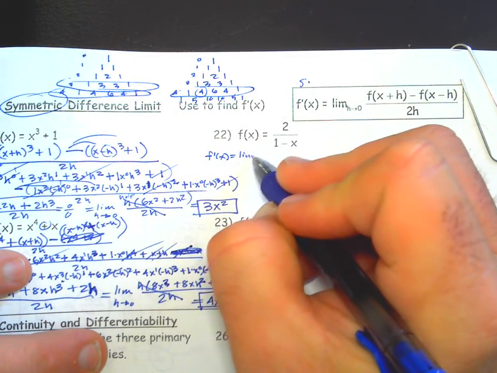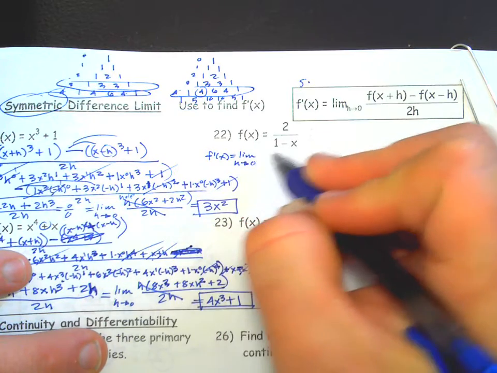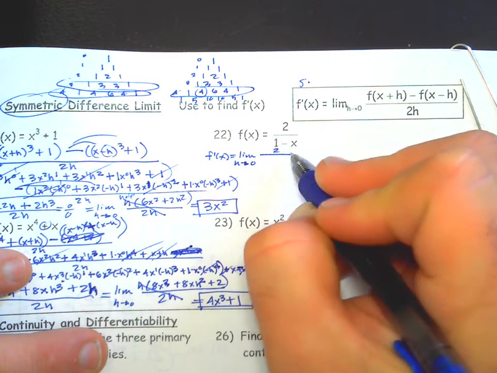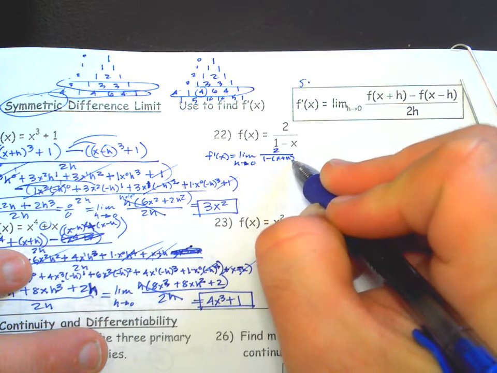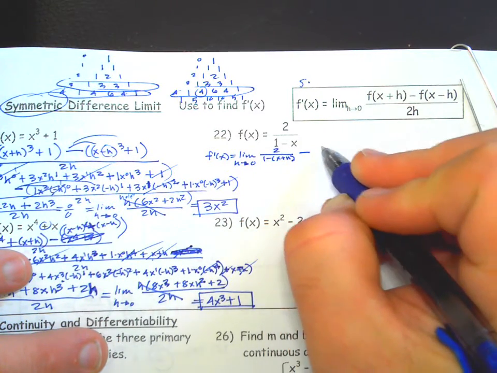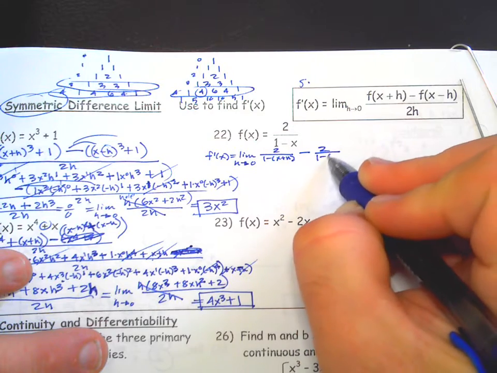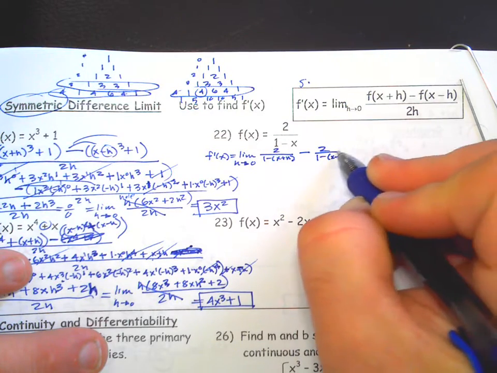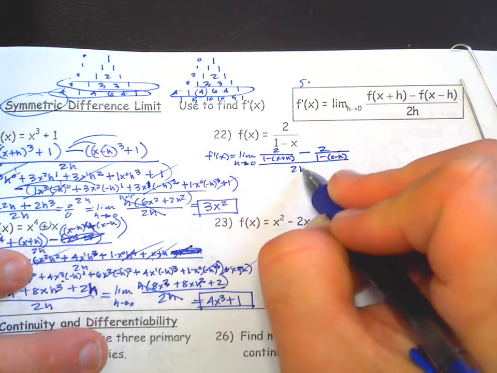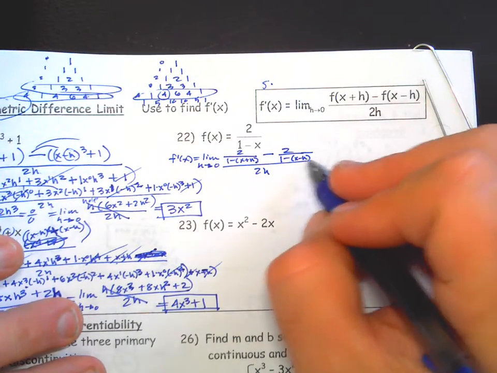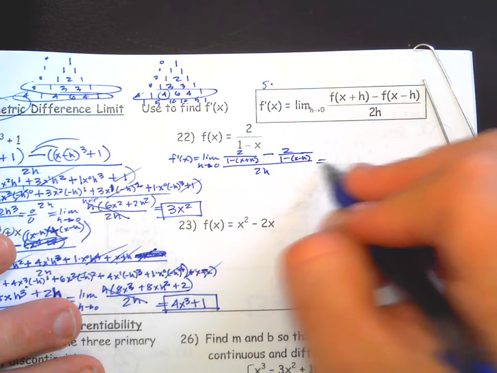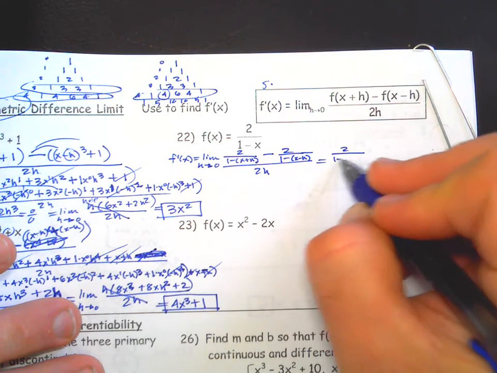Limit as h goes to 0 of 2 over, now we're going to plug x plus h into there. I'd put it in parentheses. Minus, you're going to plug x minus h in there. Put it in parentheses. All over 2h. So this one's a little messy, but we're going to try and clean it up. You're going to have to give these guys least common denominators.